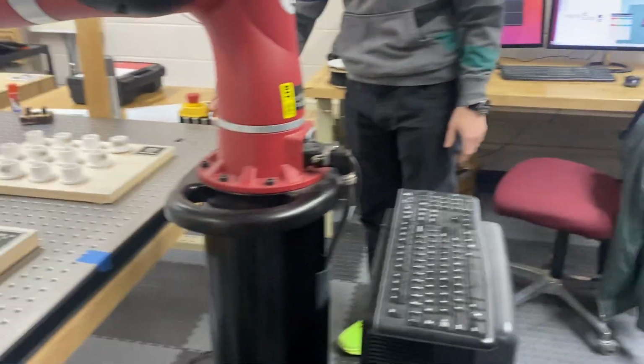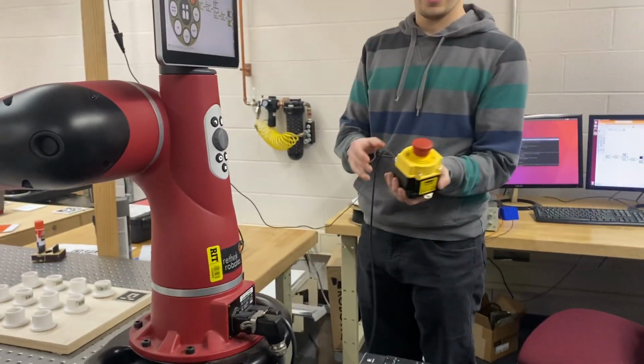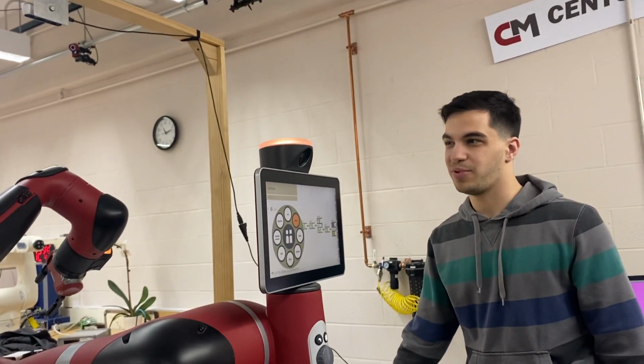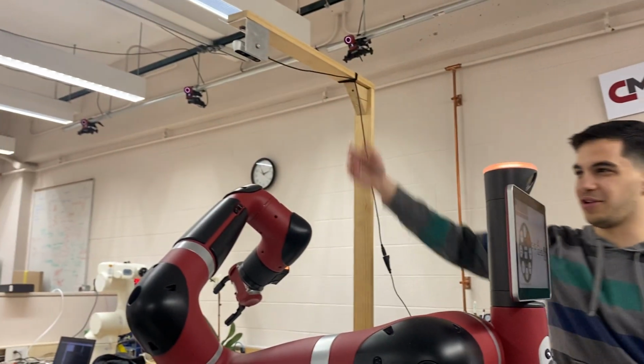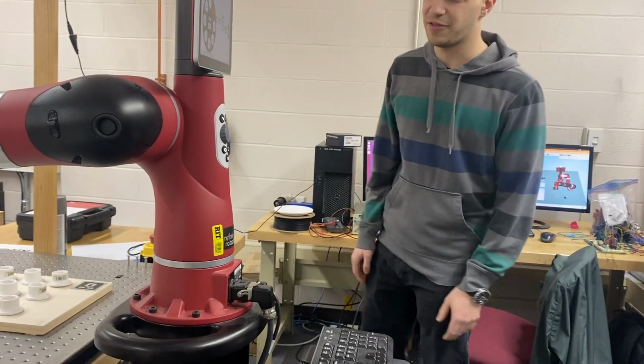And if you need to stop it immediately, the e-stop is right here. Always make a note of that before you send a program or a command to it. Obviously, we don't want it bumping into the RealSense or any other expensive equipment by mistake. So that's just safety real quick.